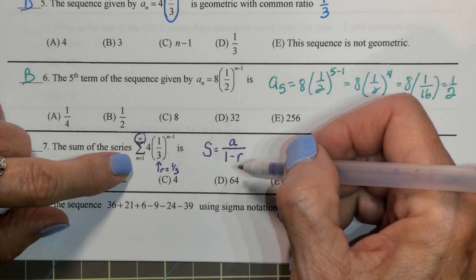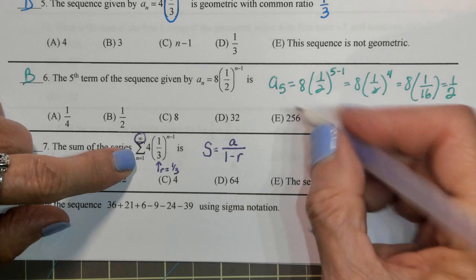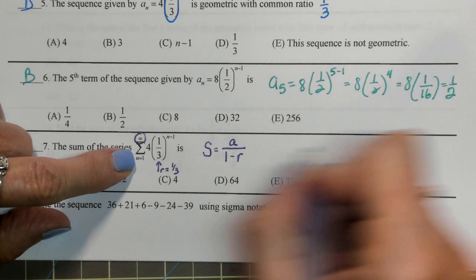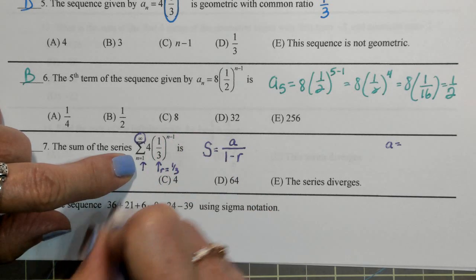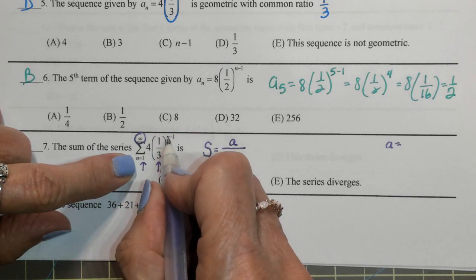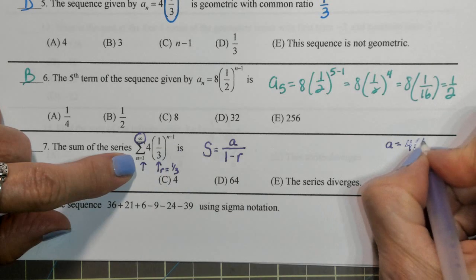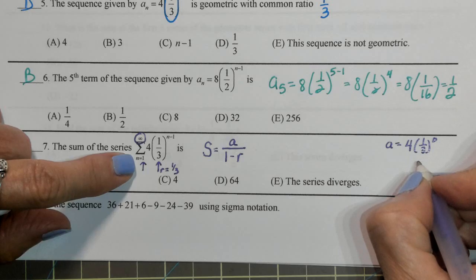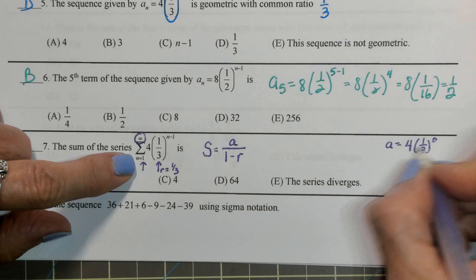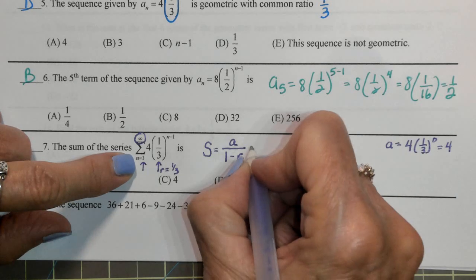A is the first term, r is the common ratio. So we need to take our time and get a, the first term. The first term is when n is 1, because of that 1 right there. So I put 1 in for that n right there. So I'll have 4 times 1/3 to the 0 power. 1/3 to the 0 power is 1. 1 times 4 is 4. So the very first term is 4.